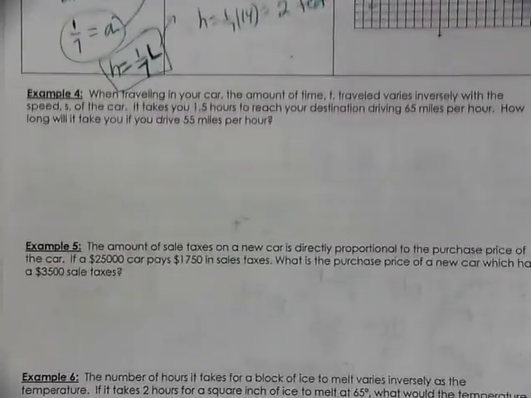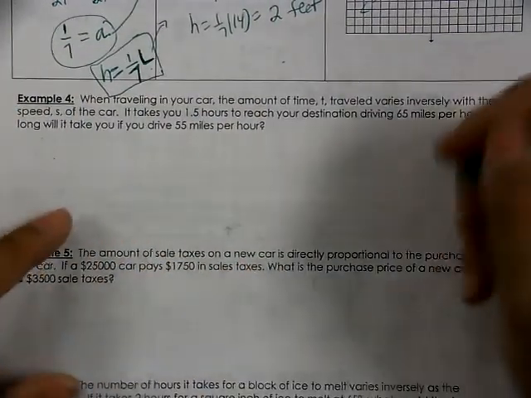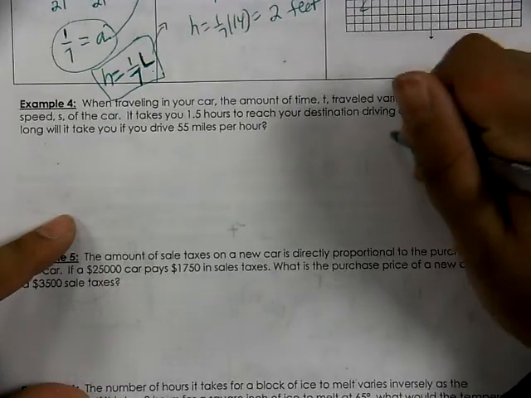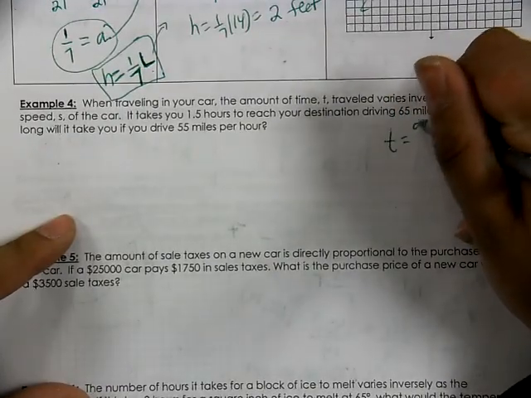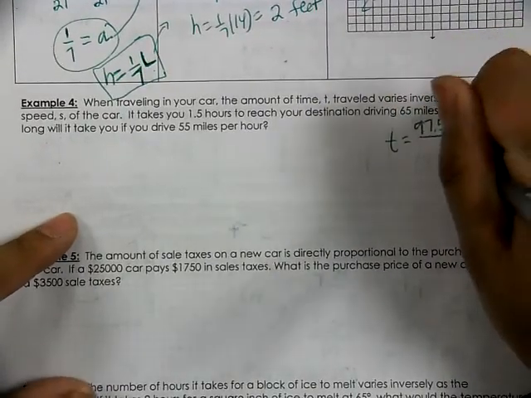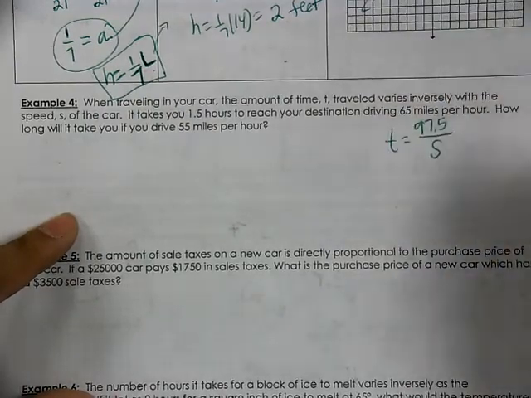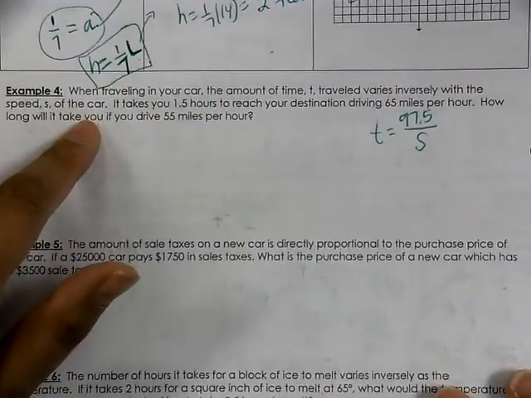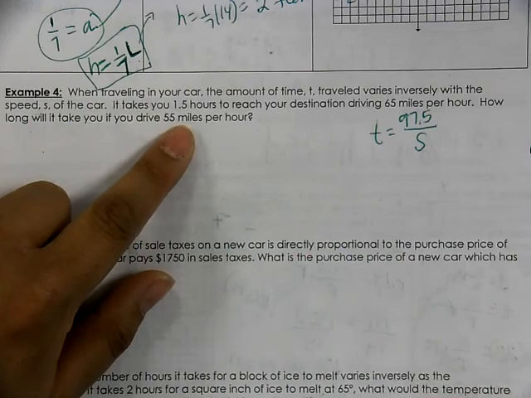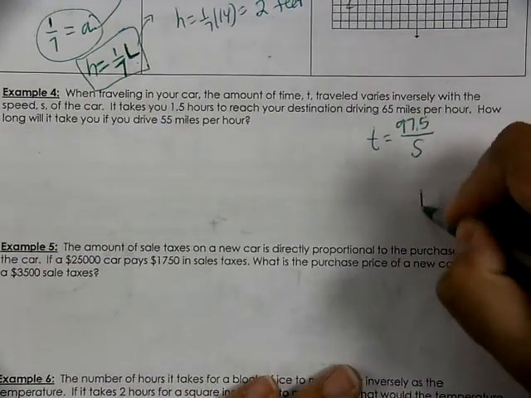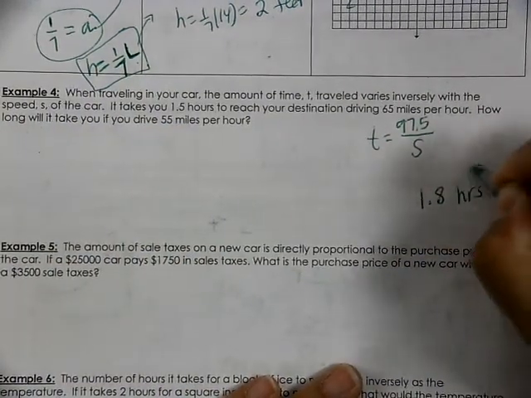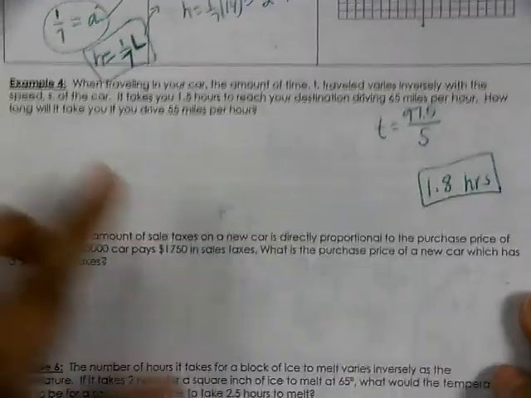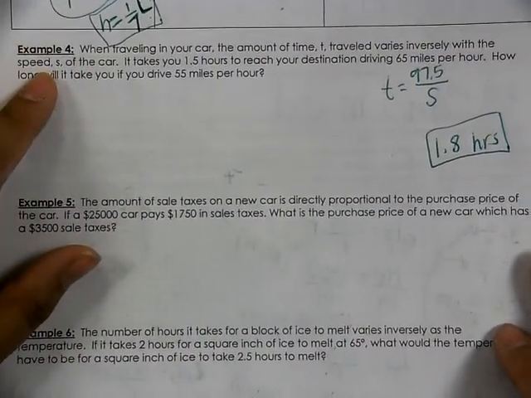The answers, though, if you want to try example 4 on your own later, the equation would be t equals 97.5 over s. Those are the two letters we were asked to use. And then it says, how about if you're driving 55 miles per hour, how long would it take? It would be 1.8 hours. So again, if you want to try example 4 out a little bit later, go for it.